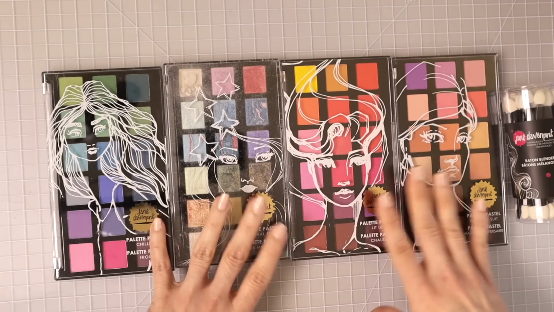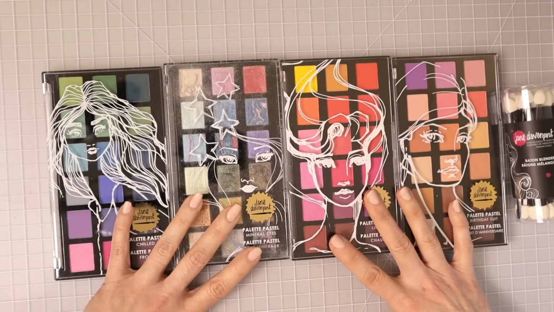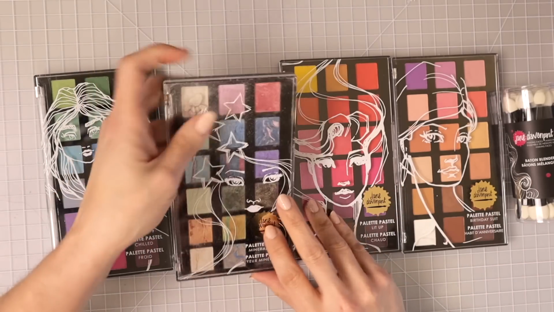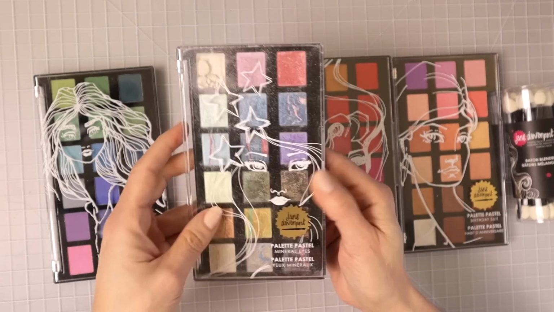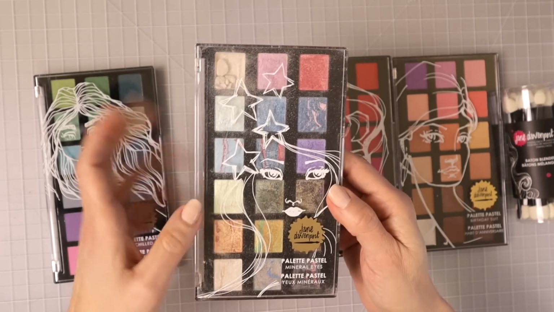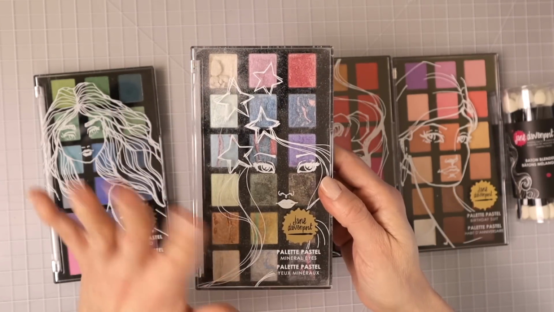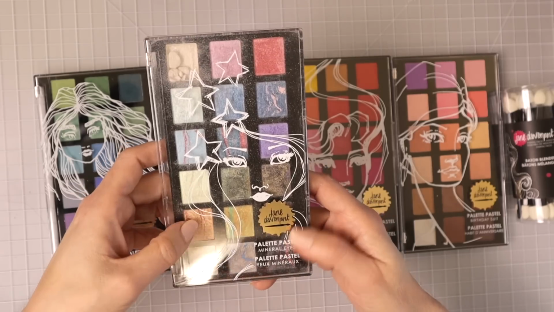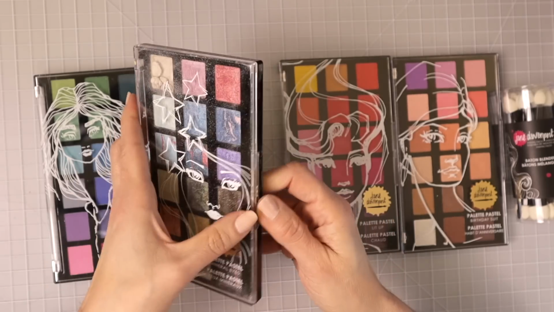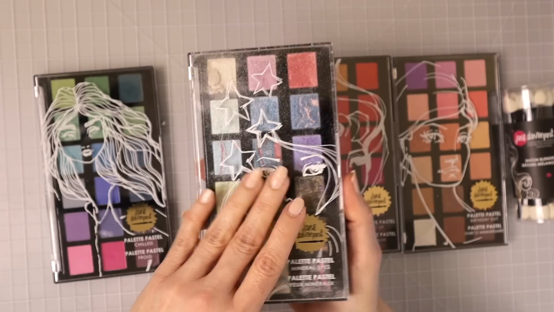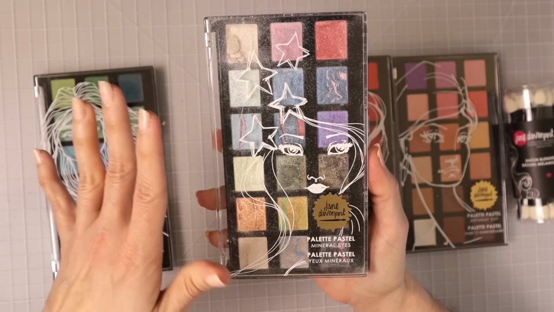But each one of these are going to cost between $12 and $15. So if you were to purchase all of them, it's going to be more expensive than purchasing something like the Mungio pastels. And with those, you're going to get 64 colors for between $8 and $10. This one is called Mineral Eyes. For those of you that are not familiar with Jane Davenport, she does a lot of portrait work.